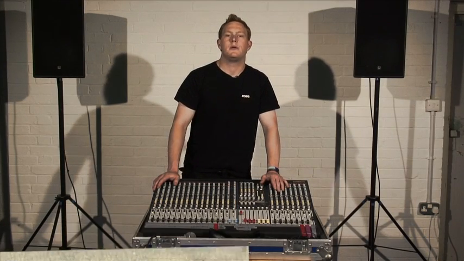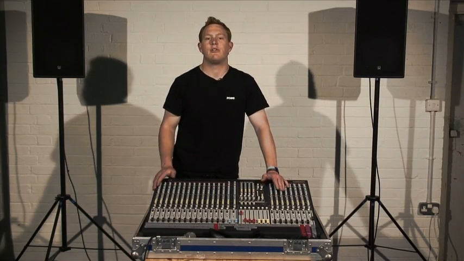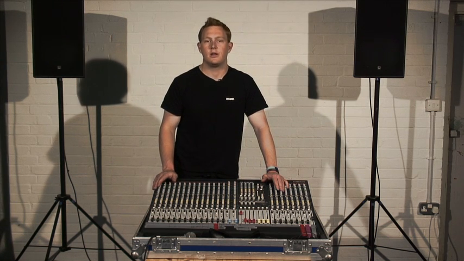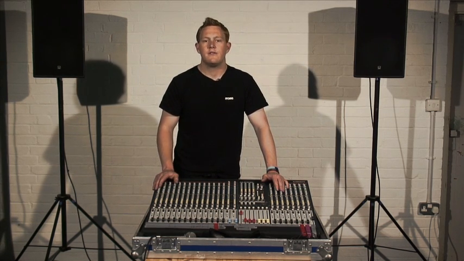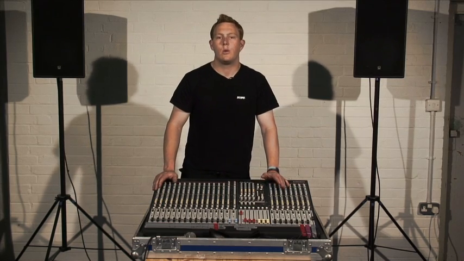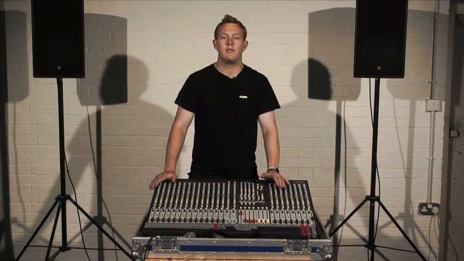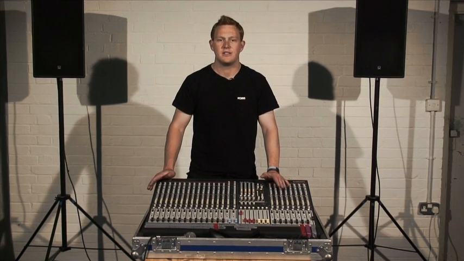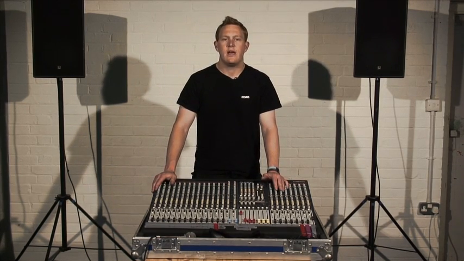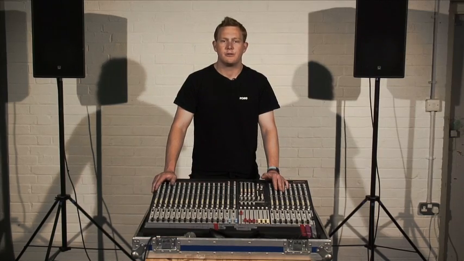Now yours might be a bit smaller or bigger or even a different brand, but the basic components and parts will be the same. The first thing to say is not to be worried or put off by the amount of faders or knobs or buttons on the desk, as many of them are just a duplicate of the ones next to them. So let's break it down and have a look at one channel strip.